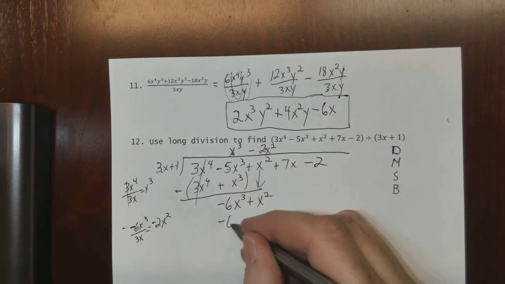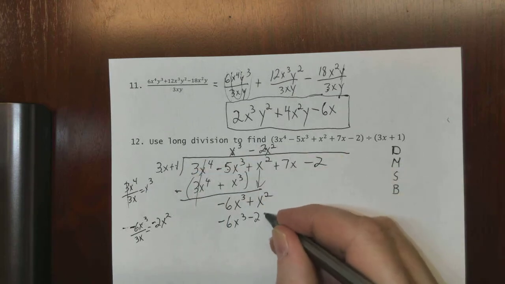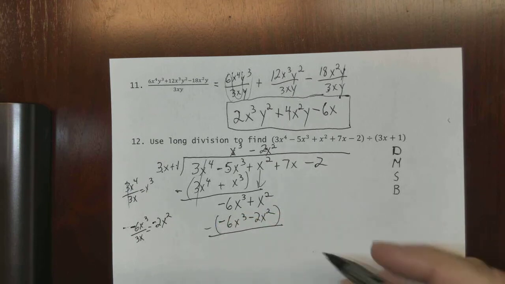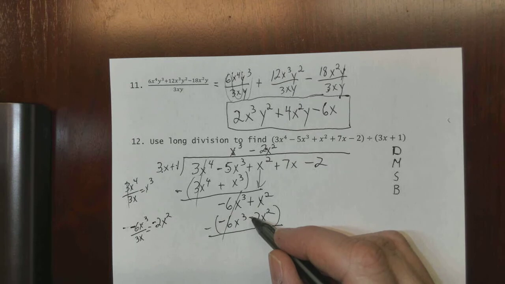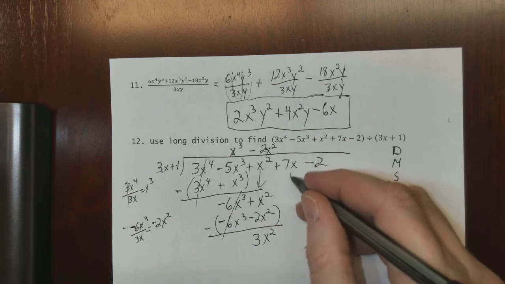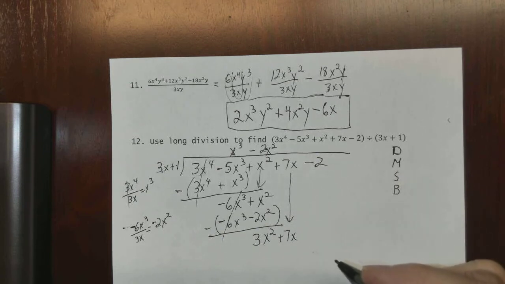So that's negative 6x to the 3rd. 1 times negative 2x squared is negative 2x squared. I will subtract that now. Cancels. 1 minus negative 2 is 1 plus 2. So that's 3x squared. Bring down the 7x.